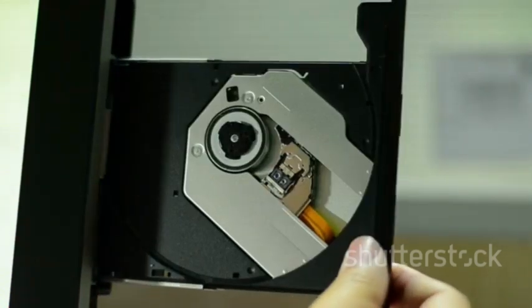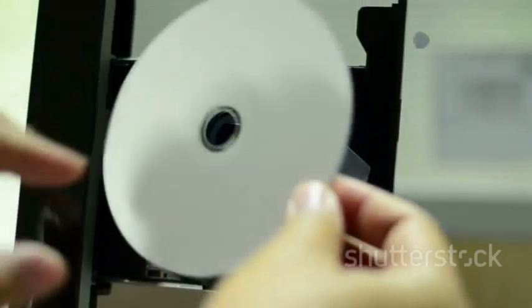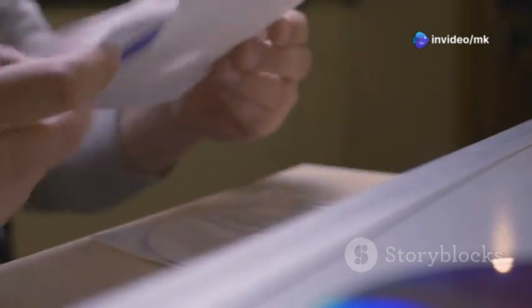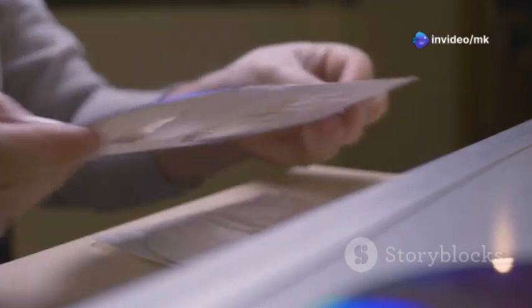CDs, or compact discs, came first, primarily for audio and smaller software packages. Then came DVDs, or digital versatile discs, offering much larger capacities, making them suitable for movies and larger applications.